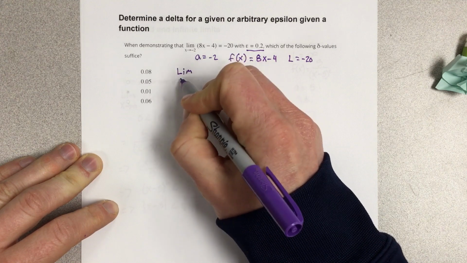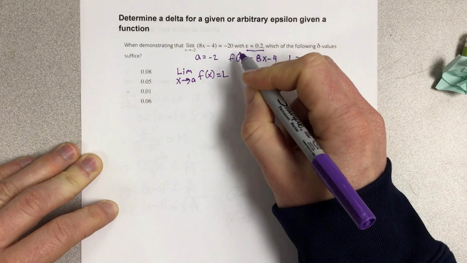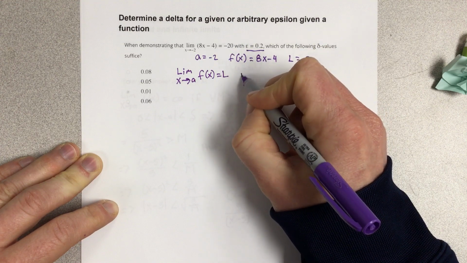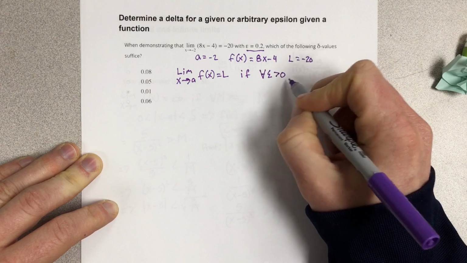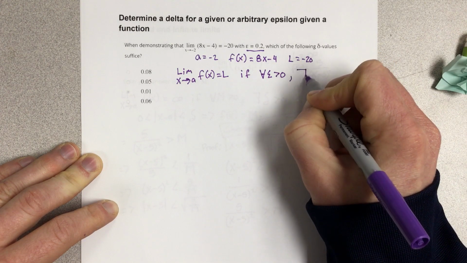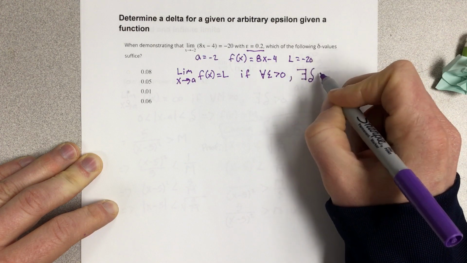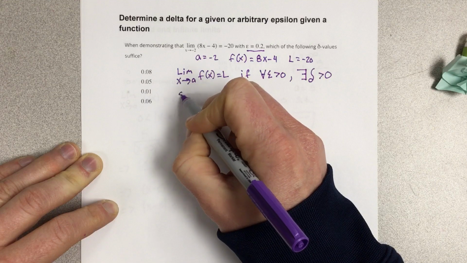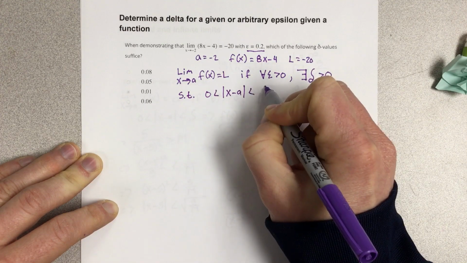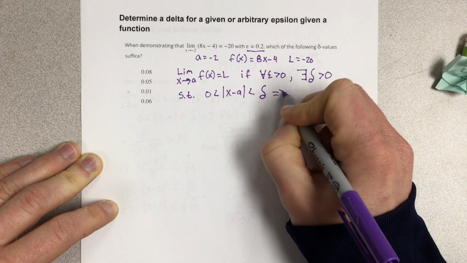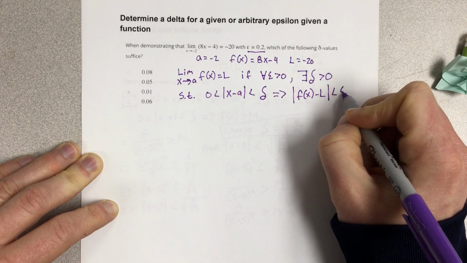It says that if we have a limit as x approaches a of f of x equal L, if for every epsilon greater than 0, there exists a number delta that is greater than 0 such that 0 less than absolute value of x minus a less than delta implies the absolute value of f of x minus L is less than epsilon. So this is the definition.